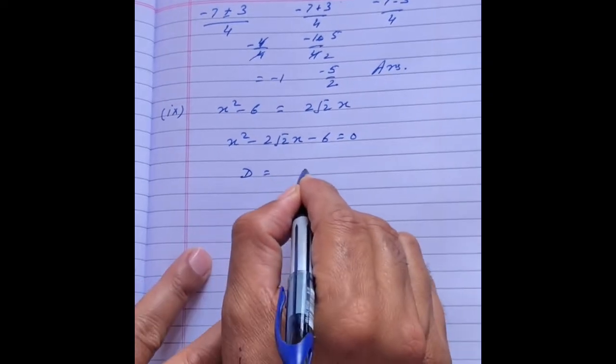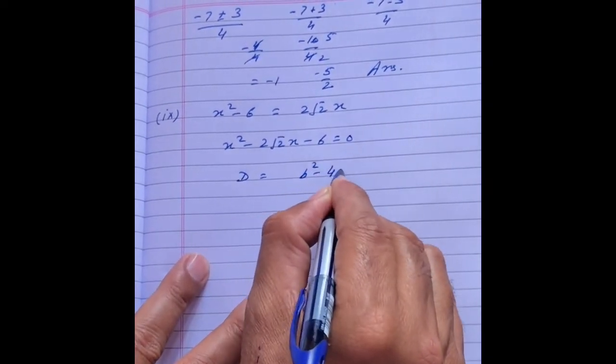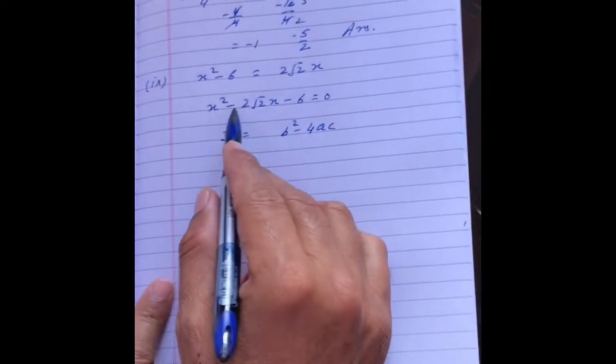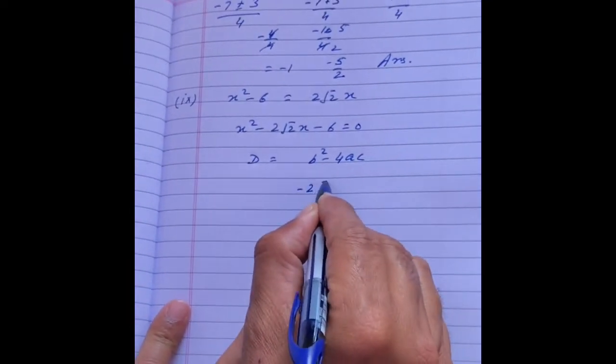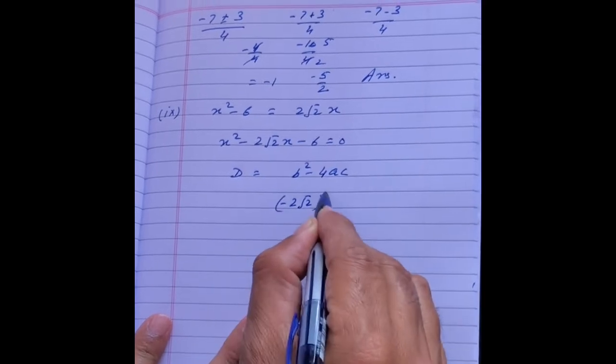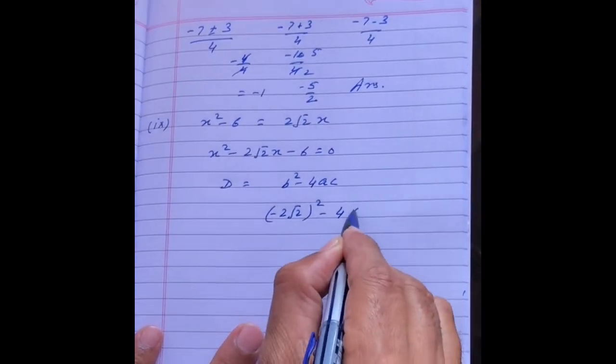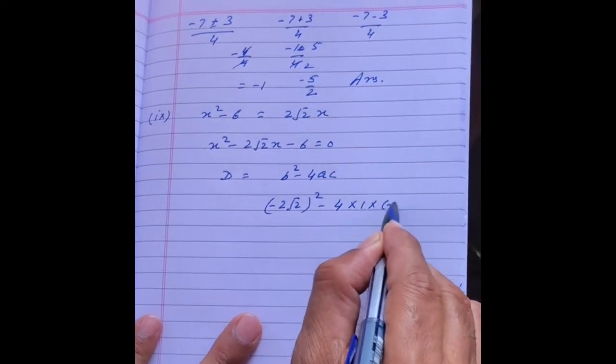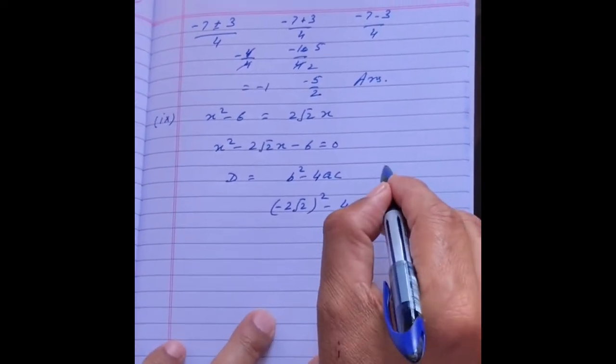Then D is equal to b square minus 4ac. b is minus 2 root 2, square, minus 4ac. The value of a is 1, the value of c is minus 6.